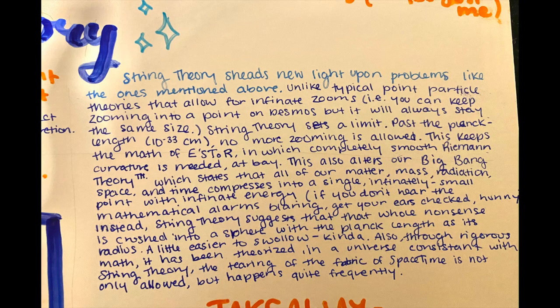And it also alters what we think of as the Big Bang theory, which is pretty much agreed upon as how the universe started. And the Big Bang theory states that all of our matter, mass, radiation, space, and time compress into a single, infinitely small point with infinite energy. And if you don't hear the mathematical alarms blaring, get your ears checked, honey.